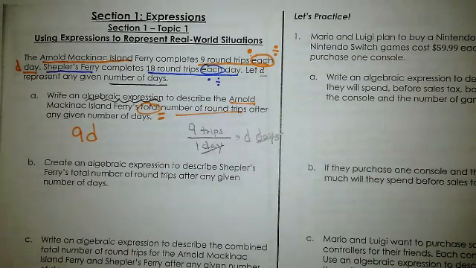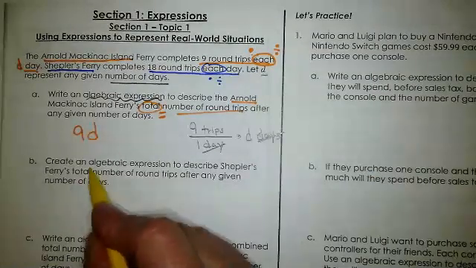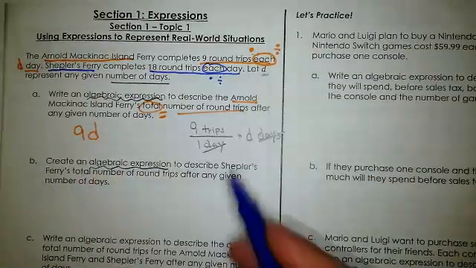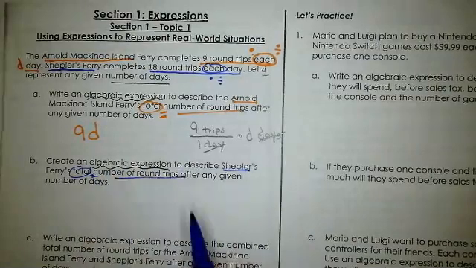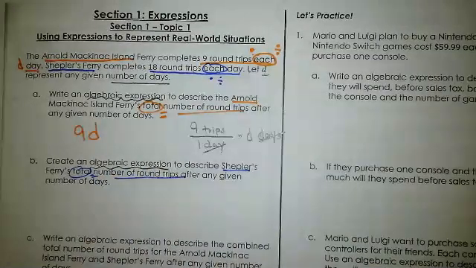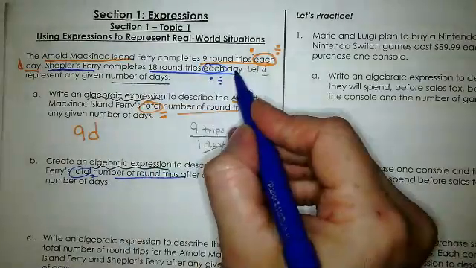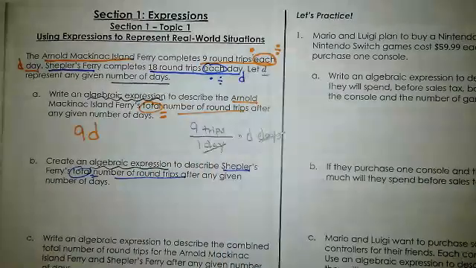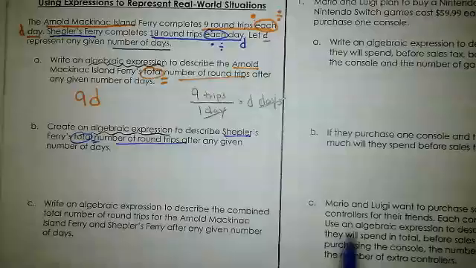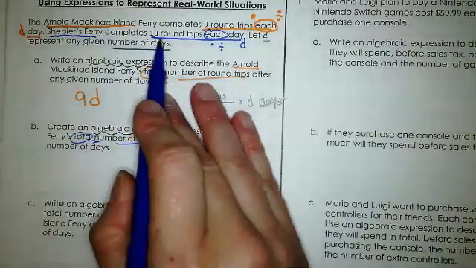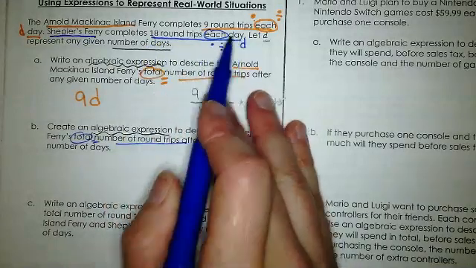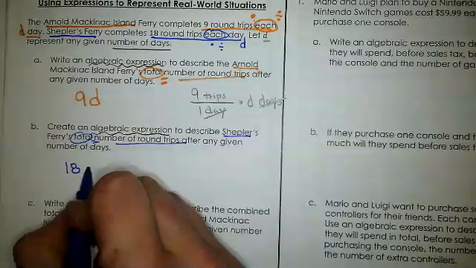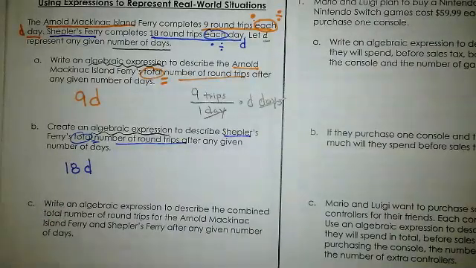Create an algebraic expression, again, no equal sign, to describe Shepler's total number of round trips after any given number of days. Okay, so that means this day is also D. So if we apply the logic from the last one, it's 18 round trips each day, so that should be 18 times days. So 18 times D, or 18D.